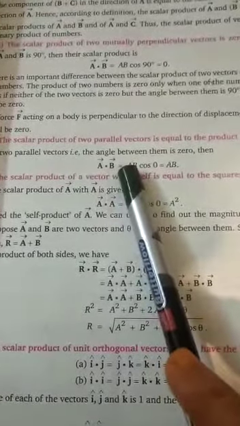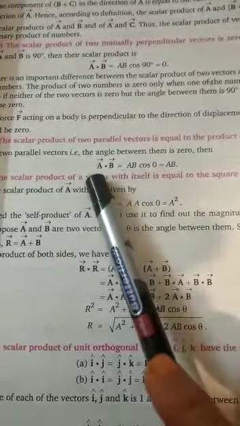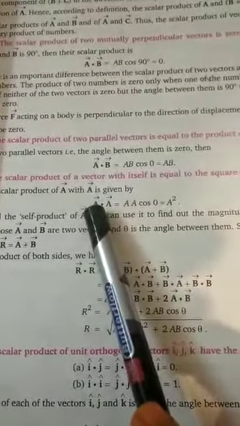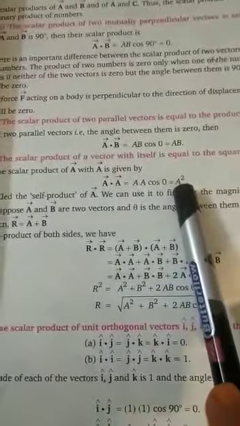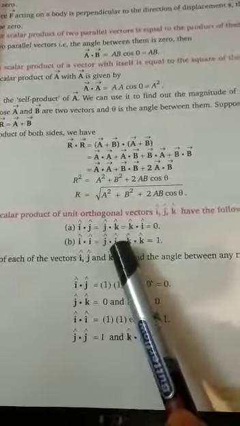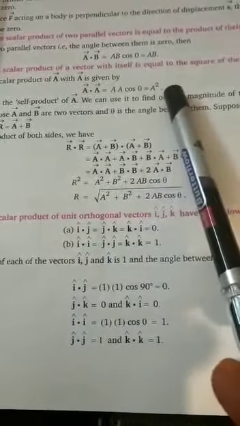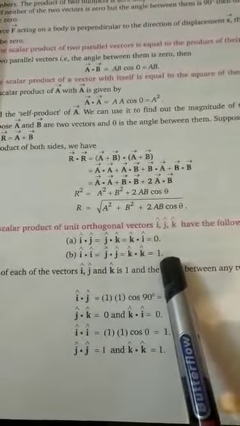Now what if the vectors are parallel to each other? Then the angle between them is 0, then A dot B becomes A into B. So dot product of a vector with itself, A dot A, becomes A square, the square of the magnitude of the vector. So now let's come to the unit vectors. What about I dot I, J dot J, K dot K? It should be the square of the magnitude. Each one has magnitude 1, so the square of 1 becomes 1.